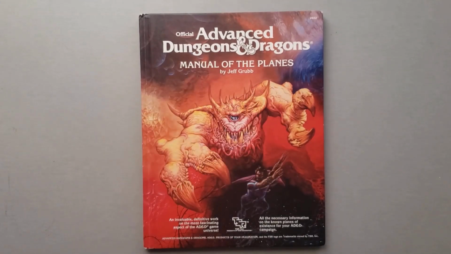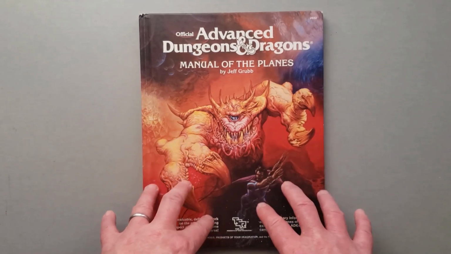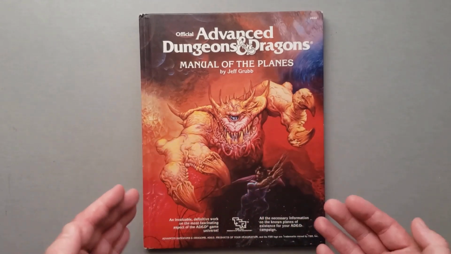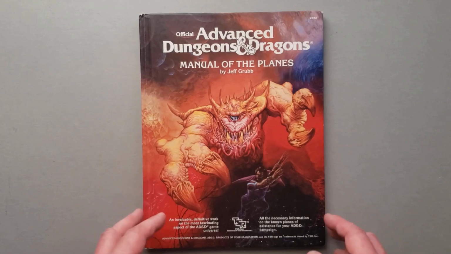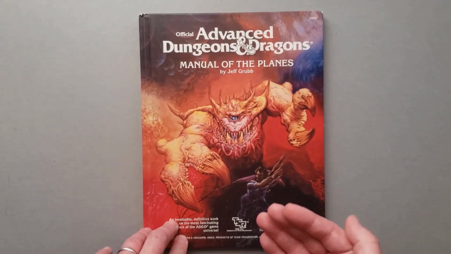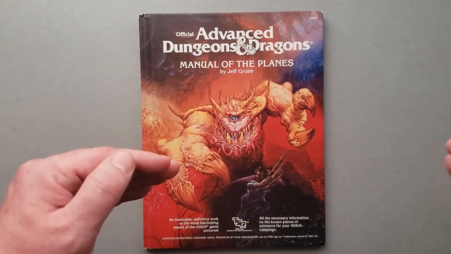1987. Second edition is going to come out in 1989. But this book is really going to dive whole hog into the planes and how to adventure on the planes. That's what this book is mainly about. And one of the things that we're going to notice as we go through this book is there's not a lot of mechanics in this book. It's mostly lore. It's mostly talking about the planes and how they interact with each other.